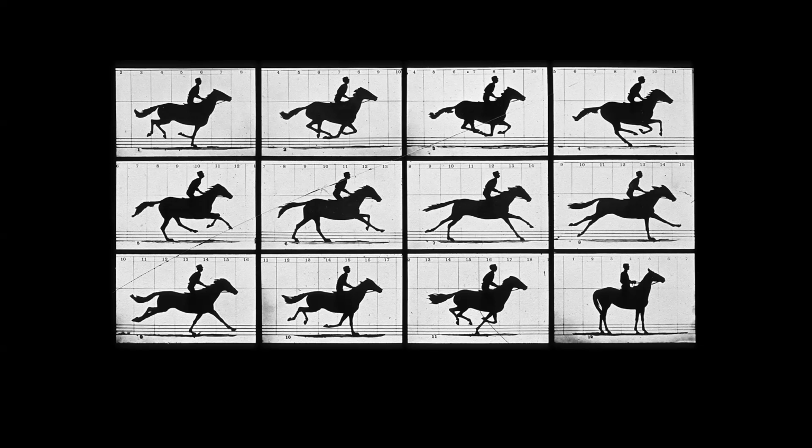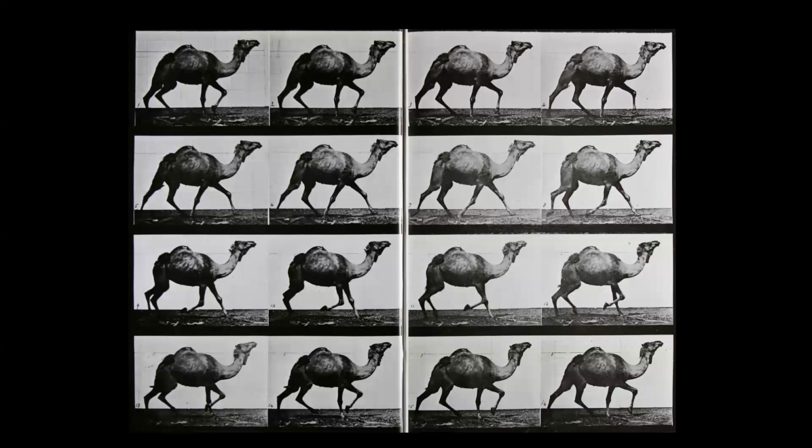Well, Muybridge is very happy with the result. He's able to show what the gallop of a horse was like very clearly, as you can see in these pictures. And he didn't just leave it at that. Soon he started photographing all kinds of other animals. Here, this is called a camel racking.